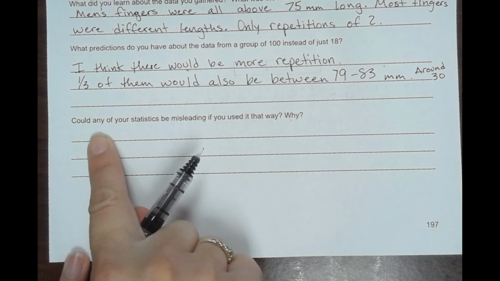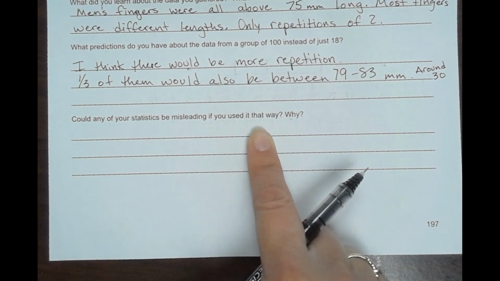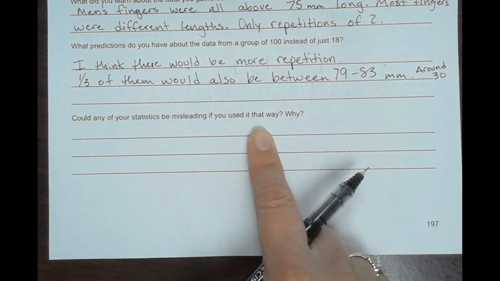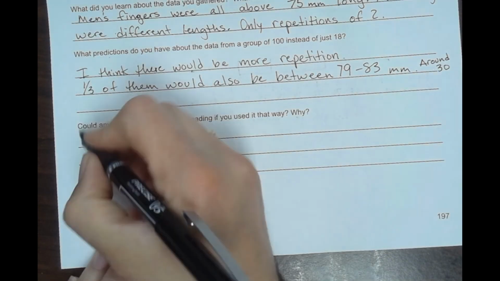All right, how could any of your statistics be misleading if you used it that way? What could I do to make this misleading? If I use my modes, I might make you think that I had a lot of people who had finger lengths that were, I could misuse my mode.